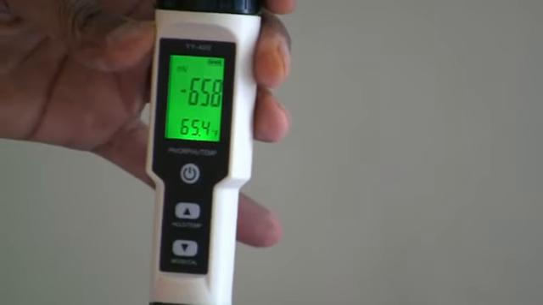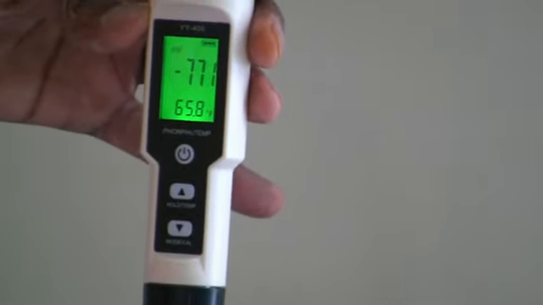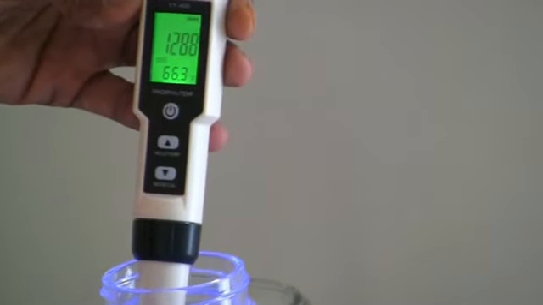It's at 300. Now look at it. It's starting to go up to 700. Okay, so we're getting about 700, almost 800, about 750 of ORP. Looking good. Let's try that hydrogen now. I meant to do that on the other one. Look at the hydrogen levels.